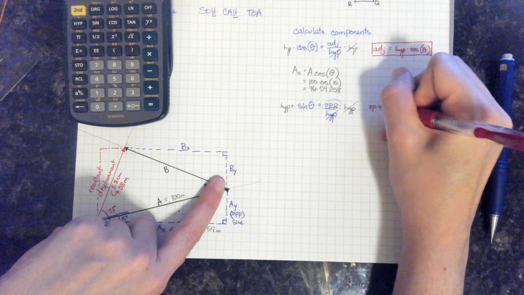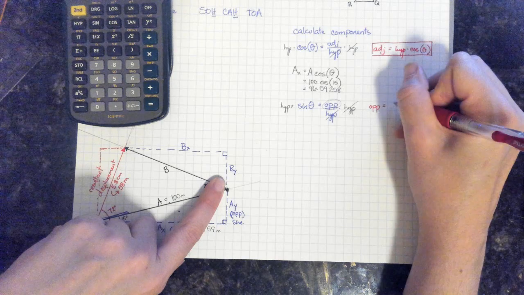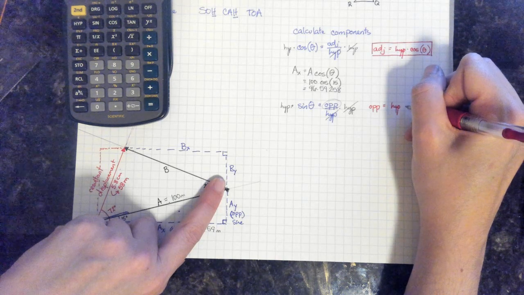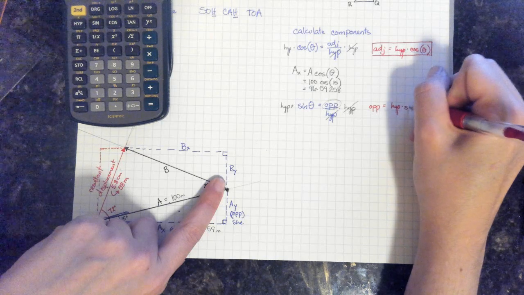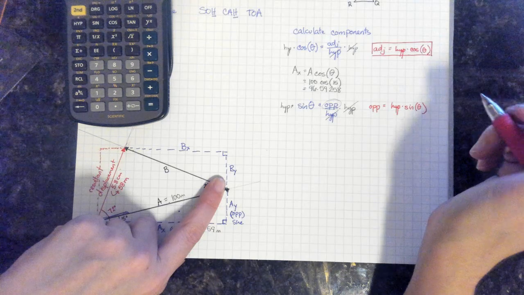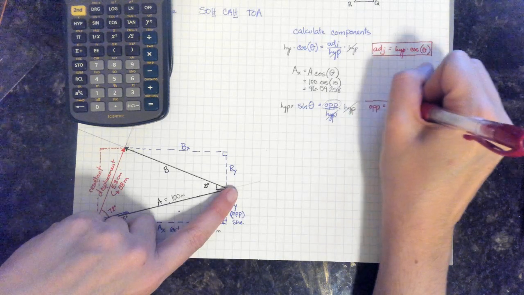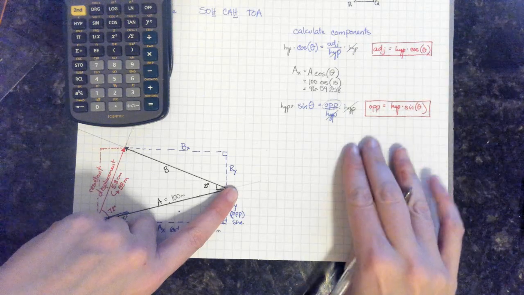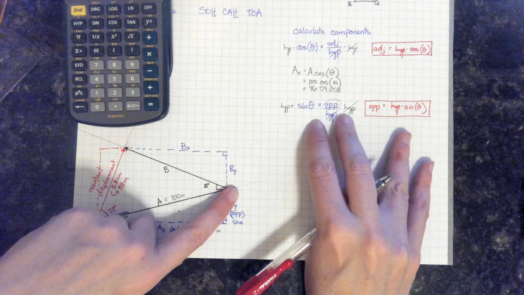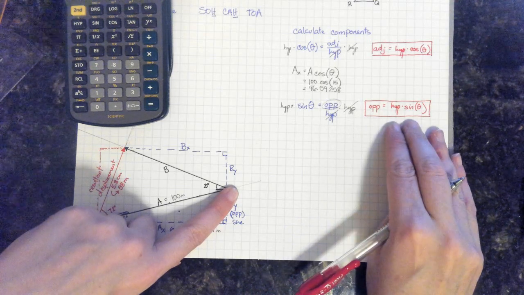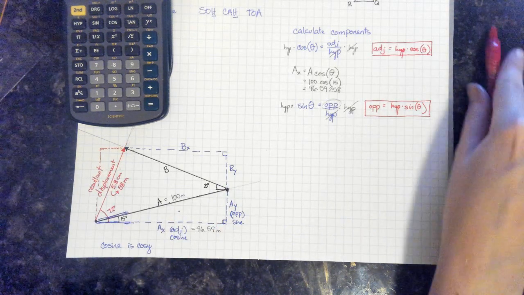We get the opposite side equals the hypotenuse times the sine of our angle. And again, this is another one that's very useful to have for physics, this version. Both are correct, both are valid. This is in a more useful format for us.